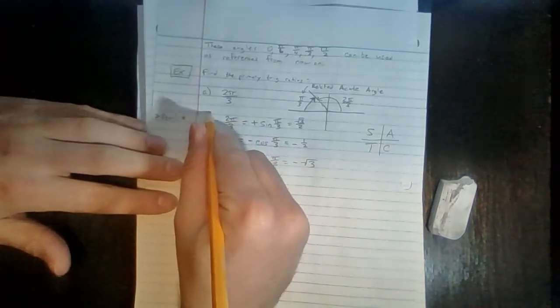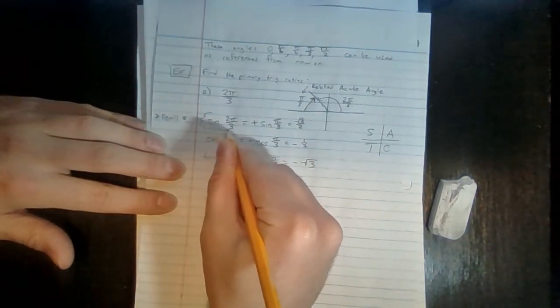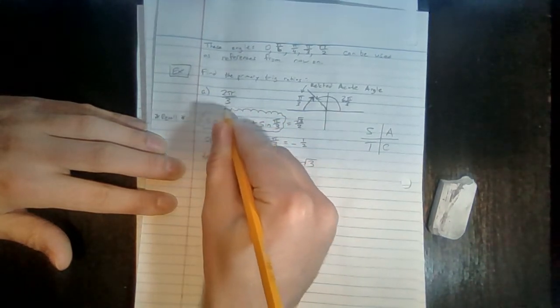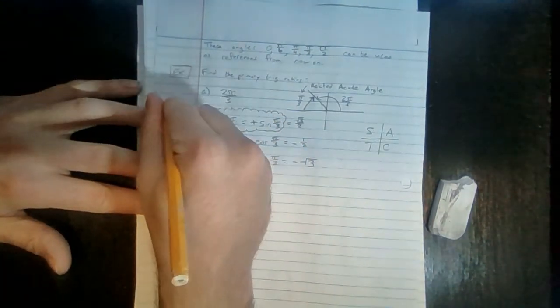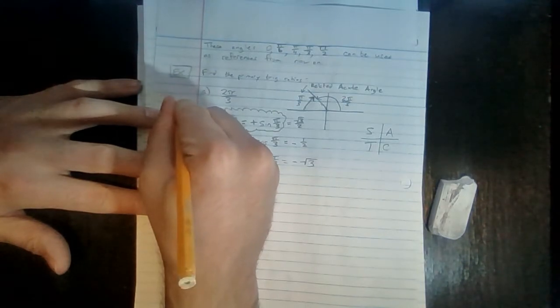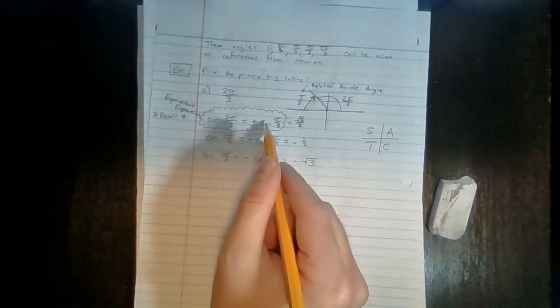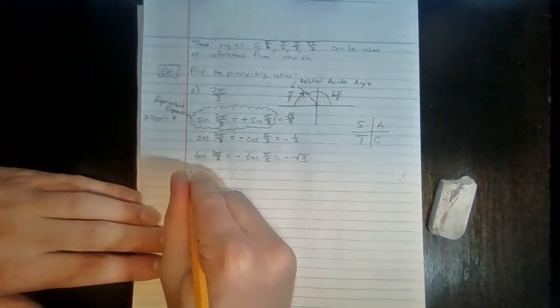So this, we want to brush off and remember how to do. We want to remember how to come up with these equivalent expressions. So relating whatever angle we're looking at with its related acute angle that we know from our special triangles. Look at another example here.